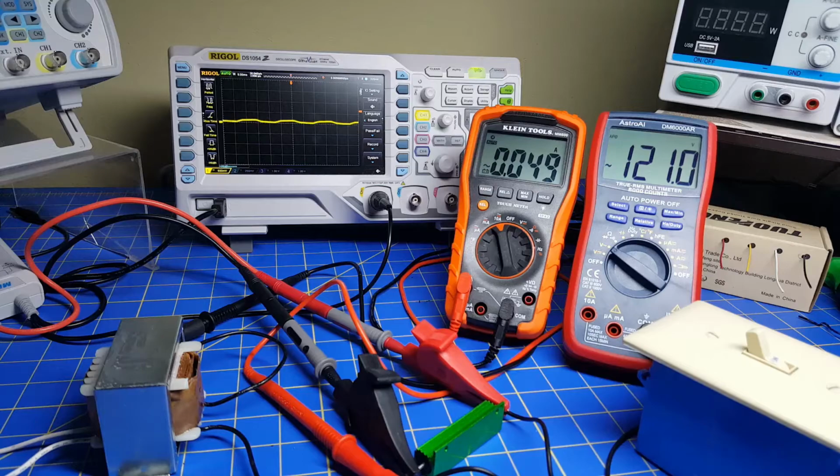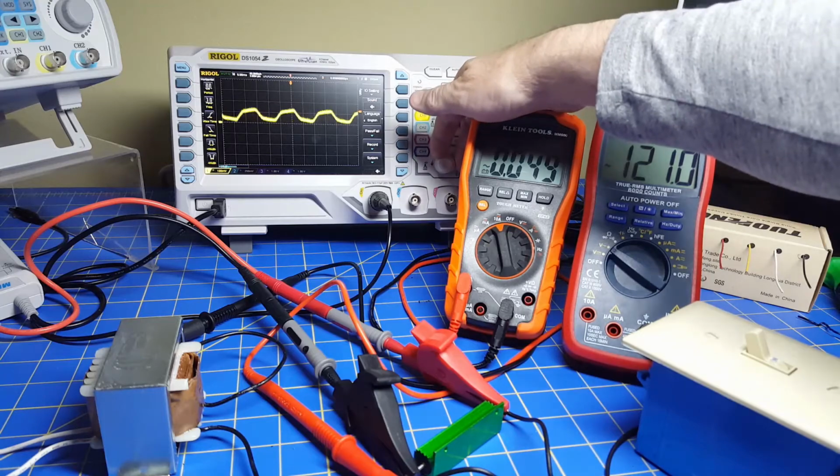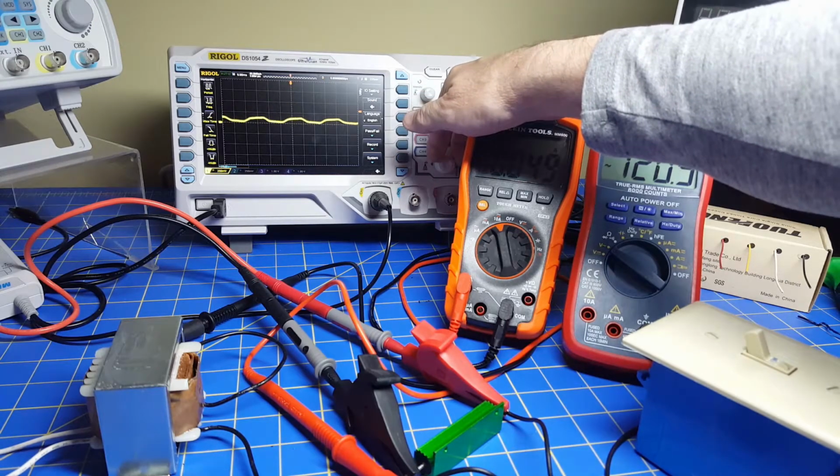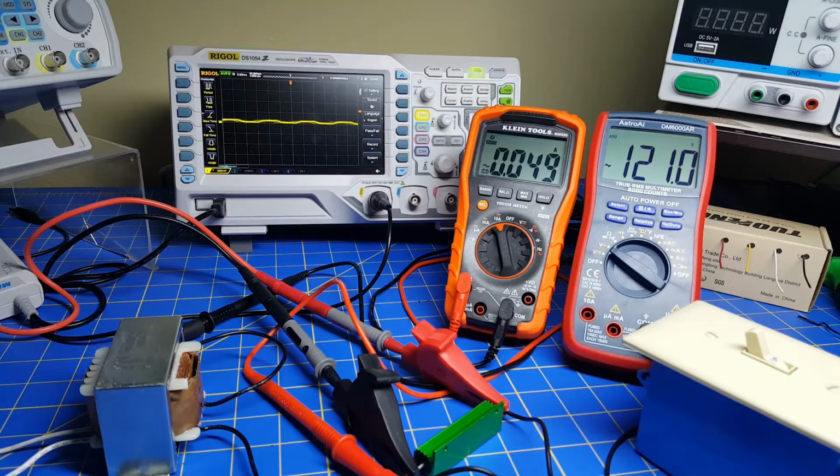And here we are, 120 volts. We've got about 50 milliamps. And I think we showed that before. And you can see we've got a waveform. We've got a current waveform that looks a bit like this. And again, it's only 50 milliamps. So now what I'm going to do is increase this and see what we get.